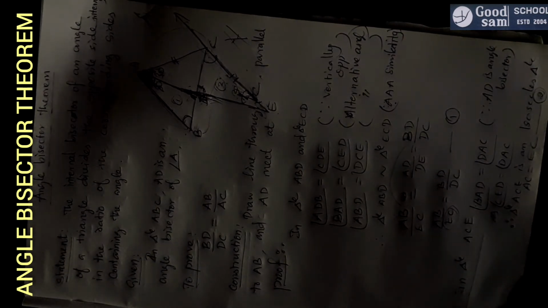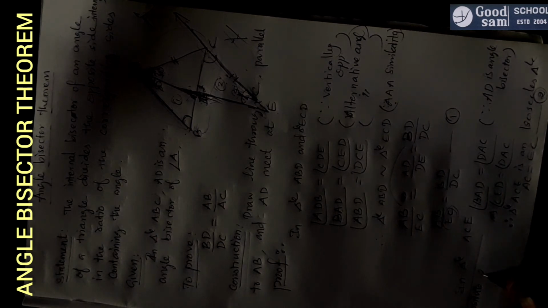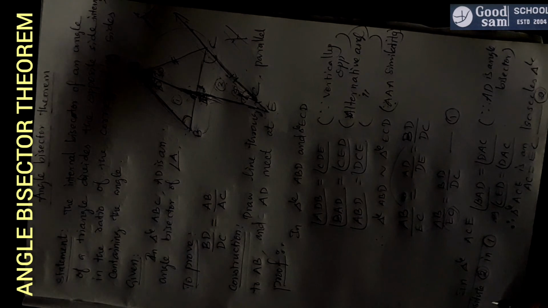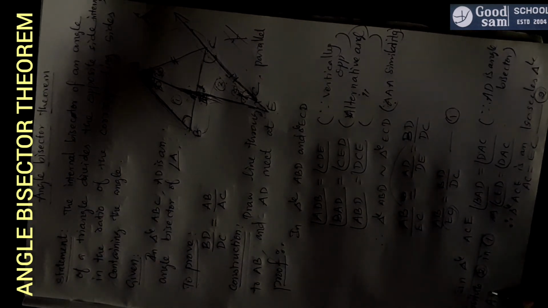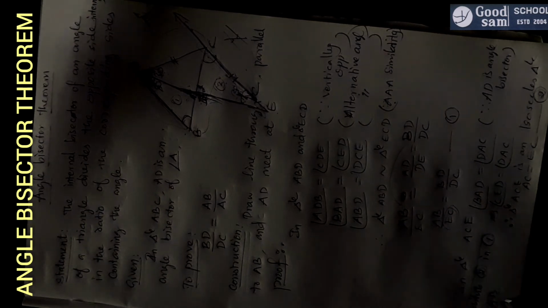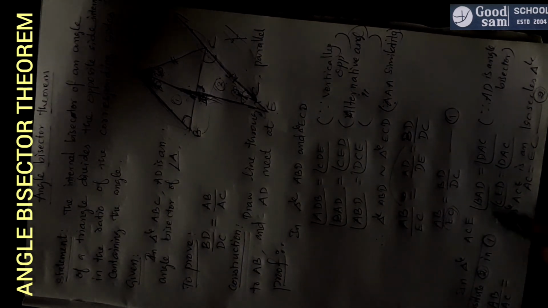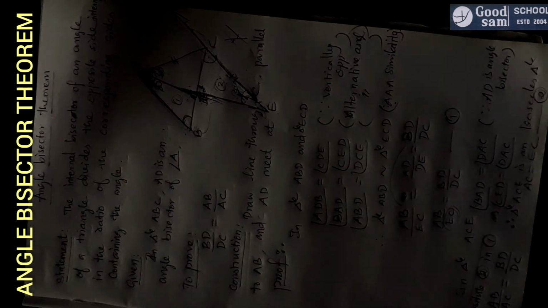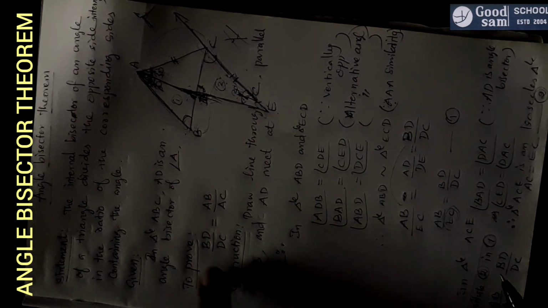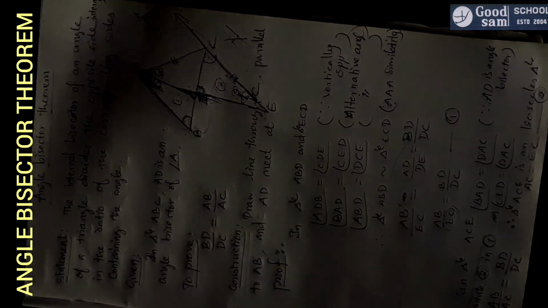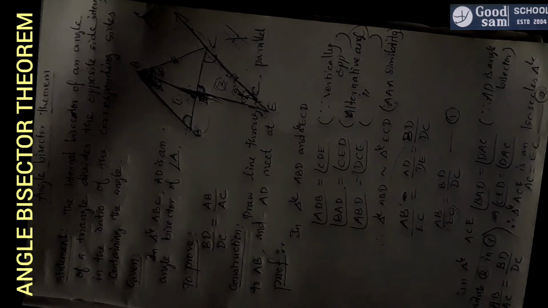Now substitute equation 2 in 1. I am going to substitute equation 2 in equation 1. AB by EC is equal to AC. Then BD by DC. So see here, BD by DC is equal to AB by AC. Hence it is proved. Very simple theorem. Hence it is proved.